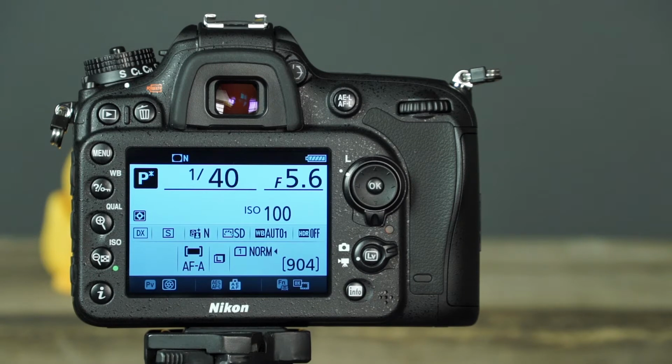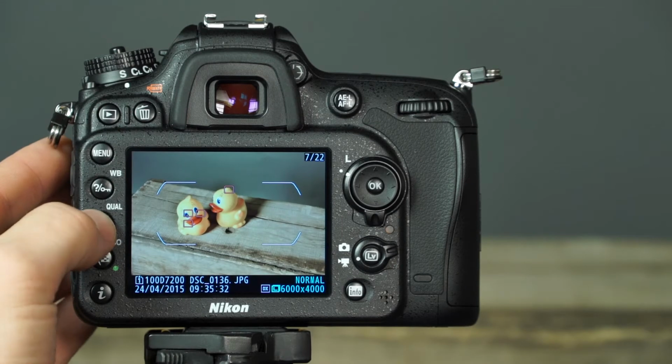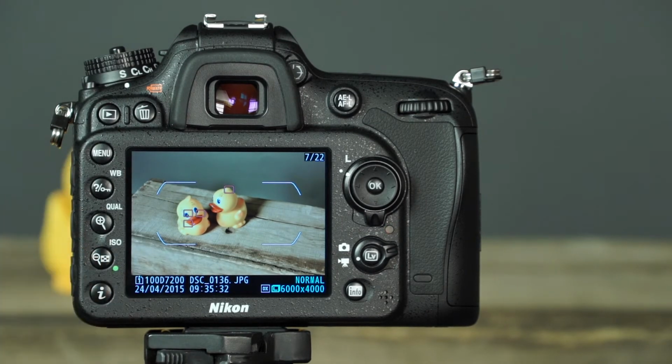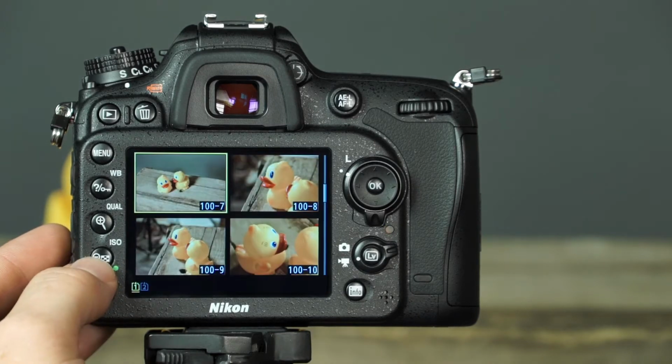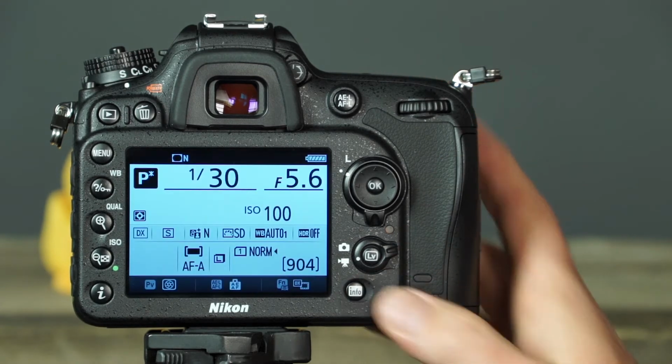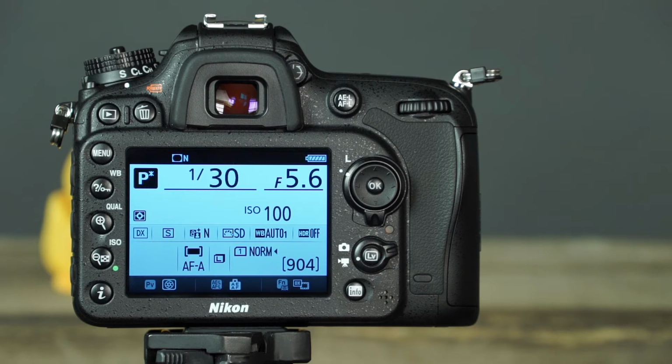First, it is the Playback Zoom Out thumbnail button. When you're viewing a zoomed image in playback, you can press this button once or multiple times to zoom out. In regular playback, you can press this button once or multiple times to see different thumbnail views of the images on the memory card. In the shooting modes, this button is the ISO button.